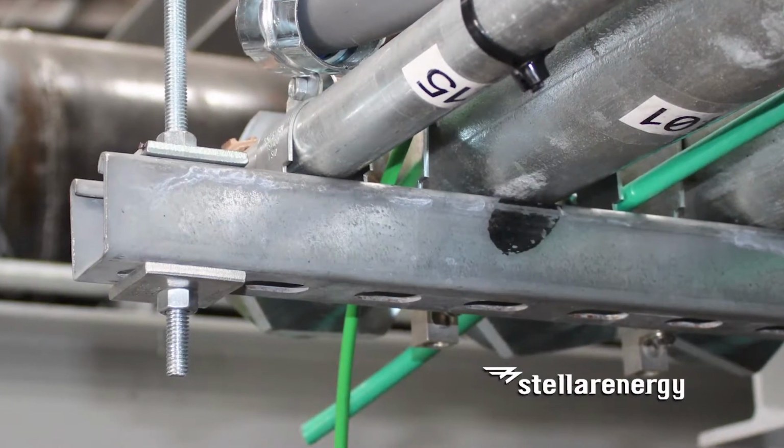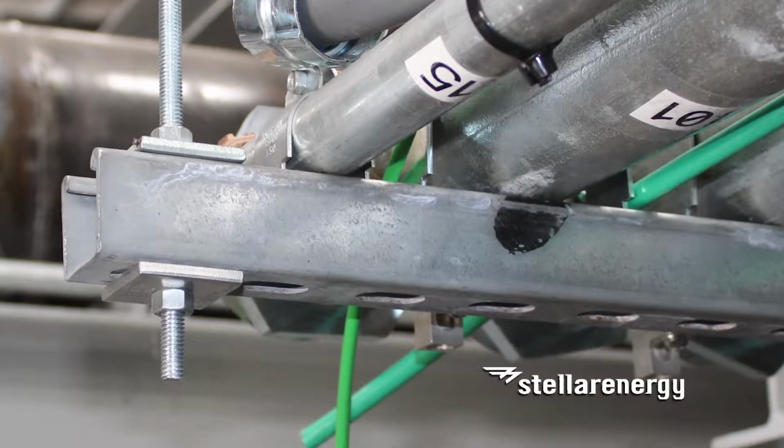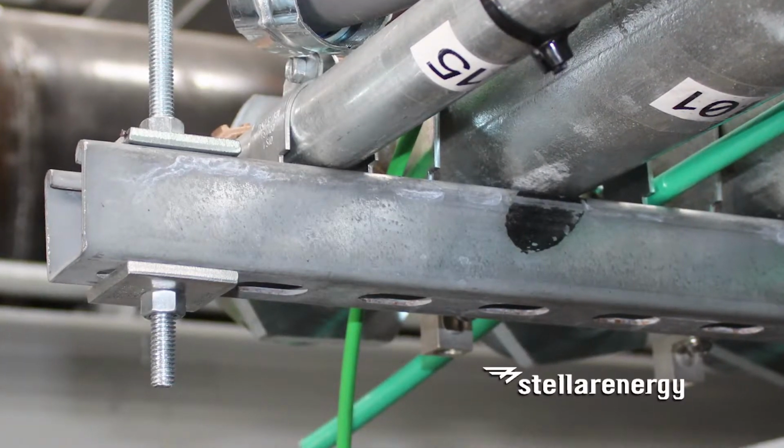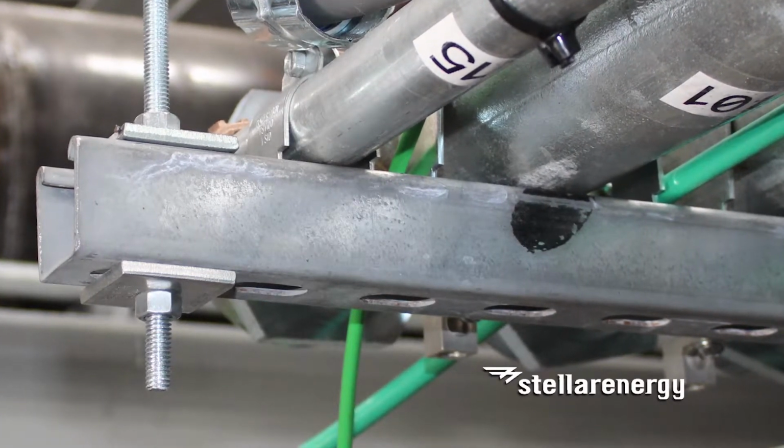Carefully review all of the electrical and controls plans, details, and schedules prior to commencing electrical installation activities on site.